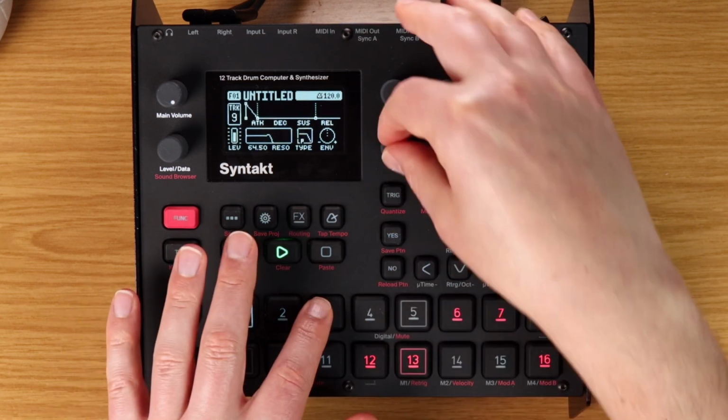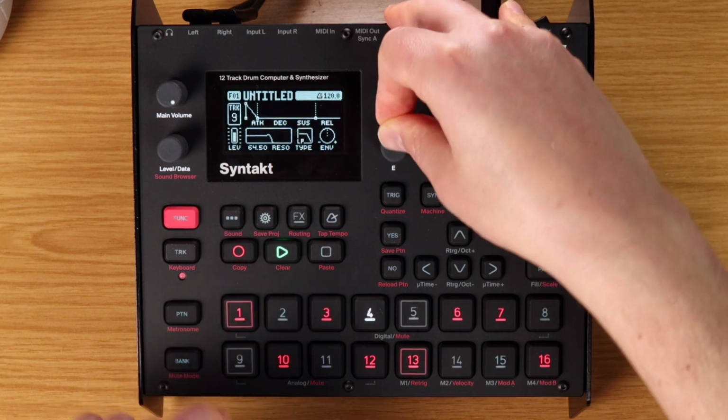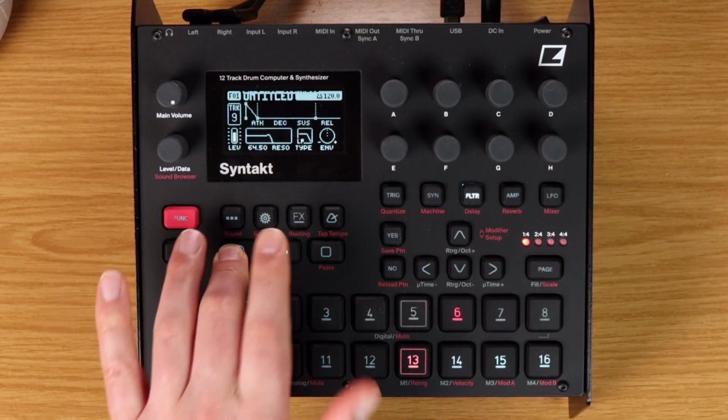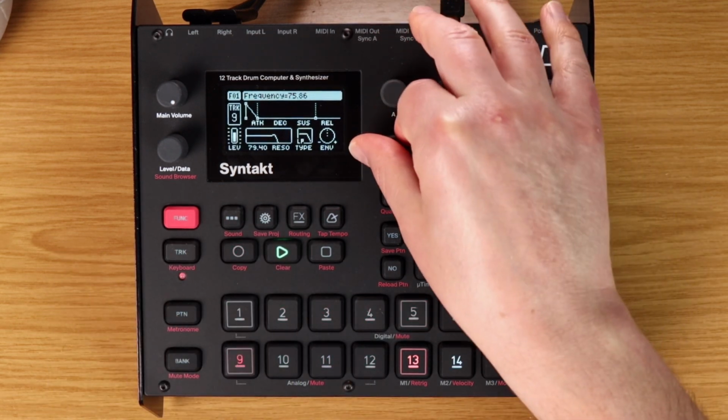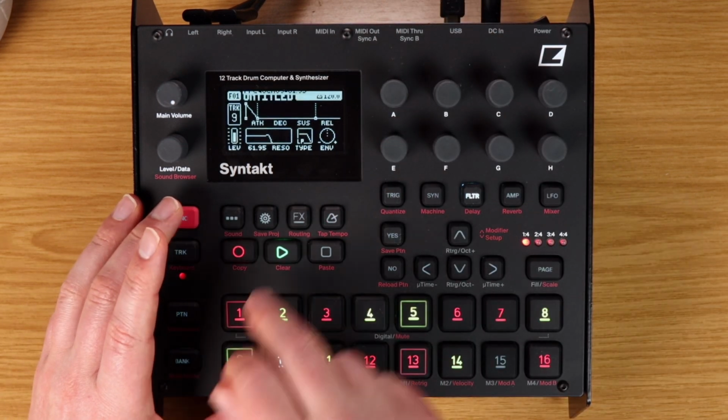Or what I would also do, which is my favourite way of doing it, is record, play, and then that's the way I would normally do it.